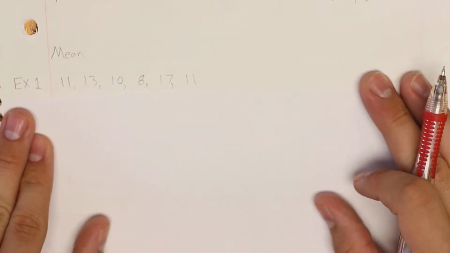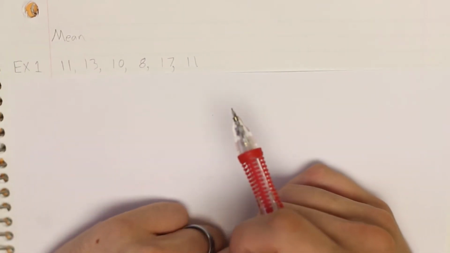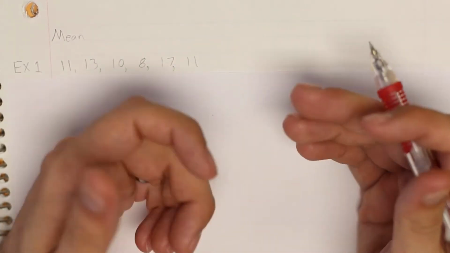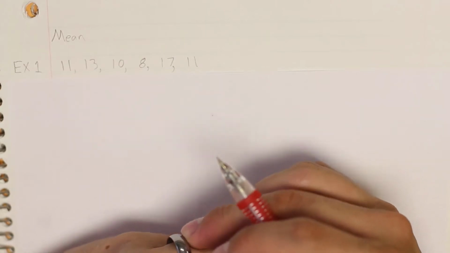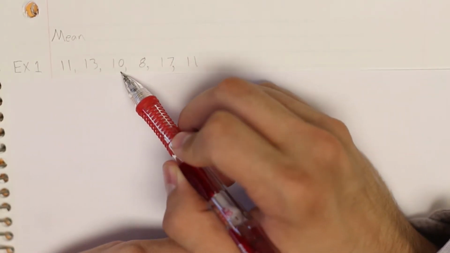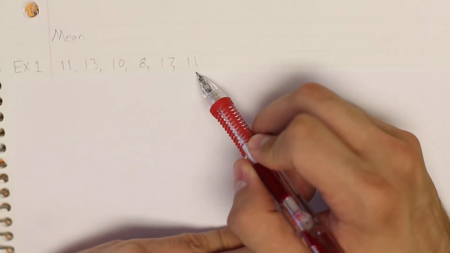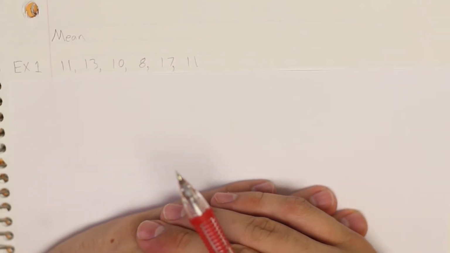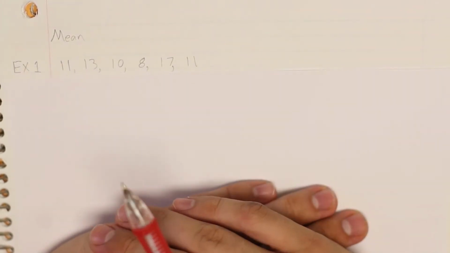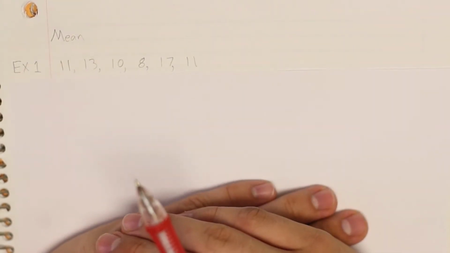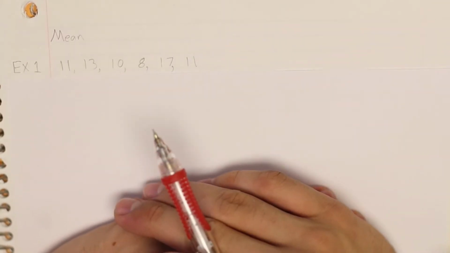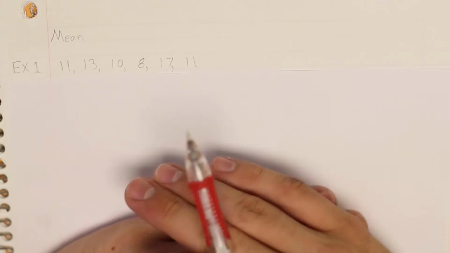So first example, we got some numbers here. We could say that these numbers are from a student's homework or worksheet grades. So here we have 11, 13, 10, 8, 17, and 11. Anyone remember, when you take the mean or the average, you add them all together, and then you divide. Let's add all these numbers together.